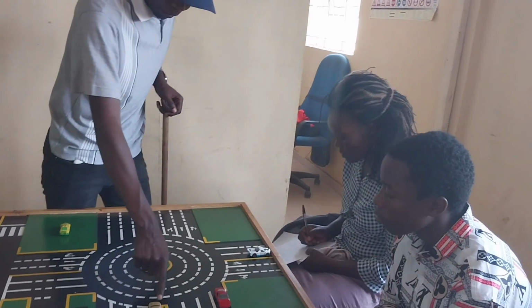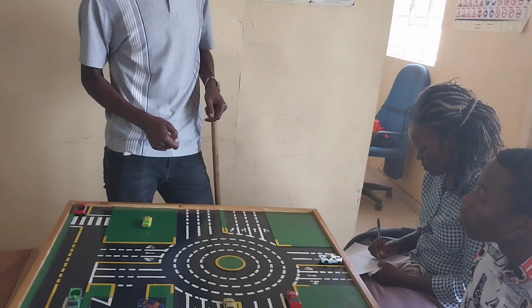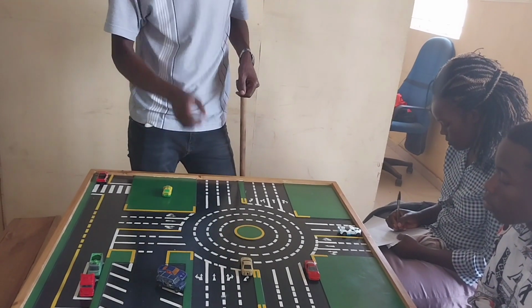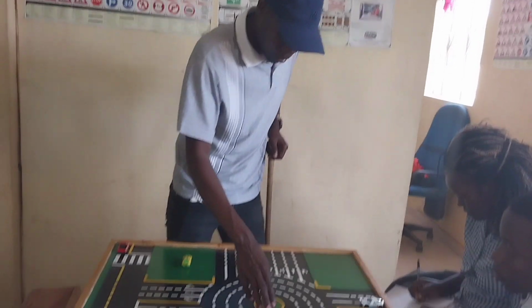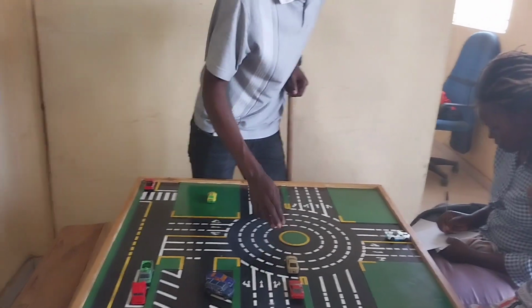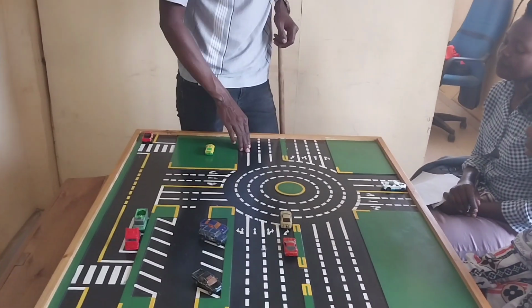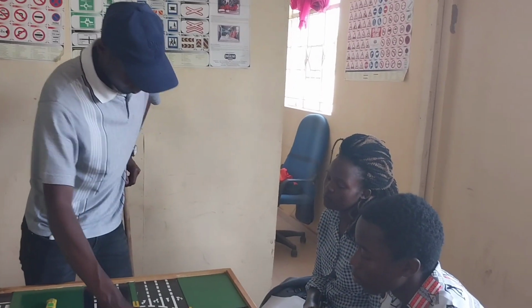Once you step into the first lane at the roundabout, you are not allowed to stop. So the first rule: no stopping at the roundabout. The second rule: no reversing. Since you are from a one-way where vehicles are moving in the same direction, once you reverse, you will cause an accident. So the second rule, no reversing.